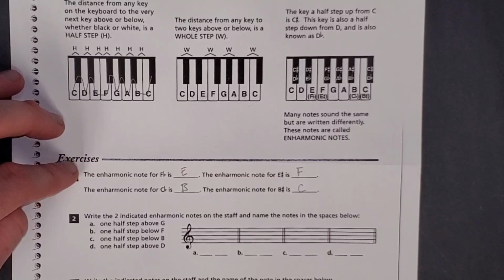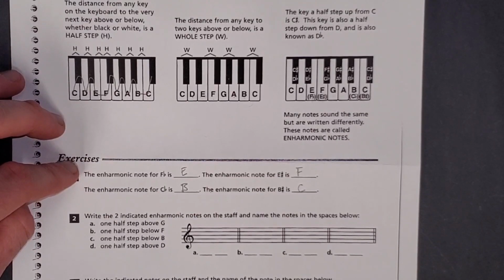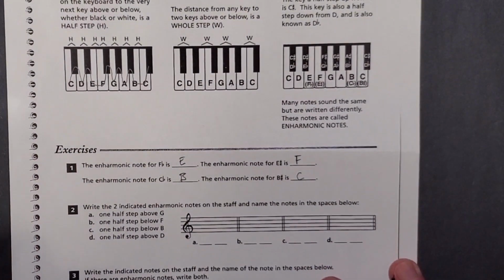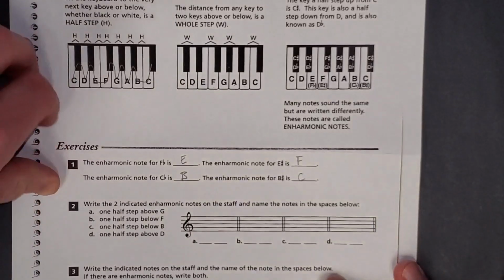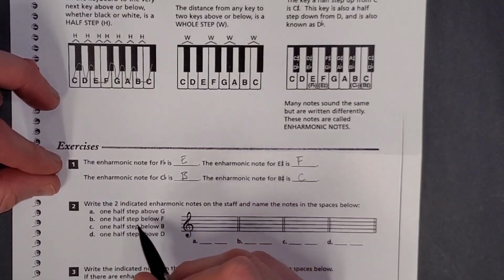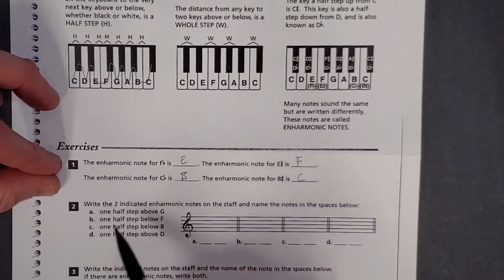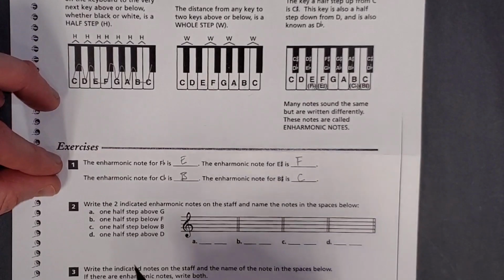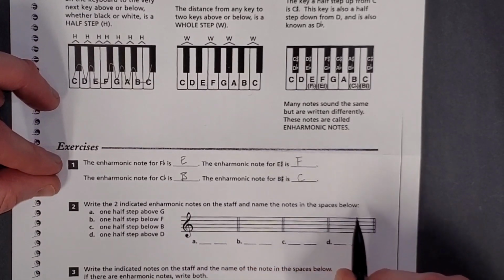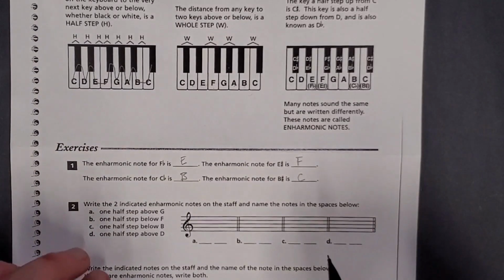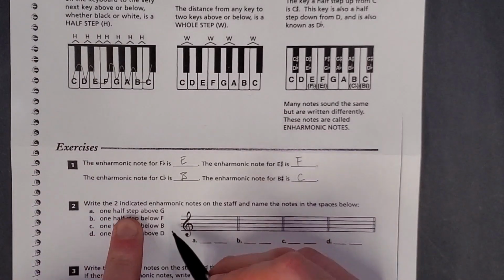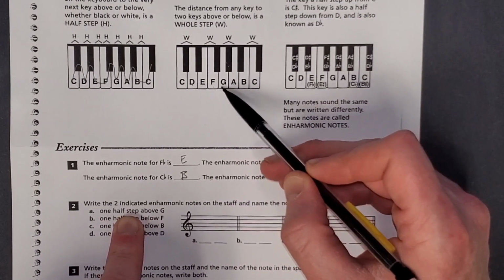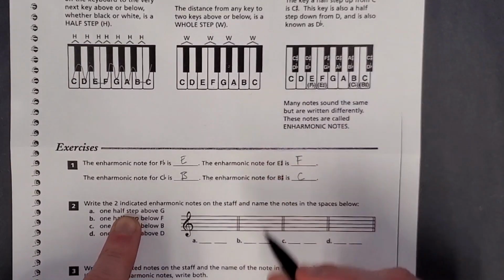Write the two indicated enharmonic notes on the staff and name the notes in the spaces below. Okay, just making sure I'm still in frame. Good. So, one half step above G. Oh, there's a big sound coming by me. Okay, so here we go. One half step above G, right? This can be a little bit tricky. What's one half step above G? Start here, G, and then go up a half step.